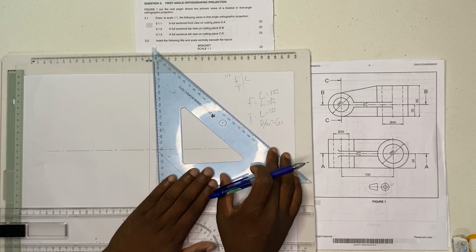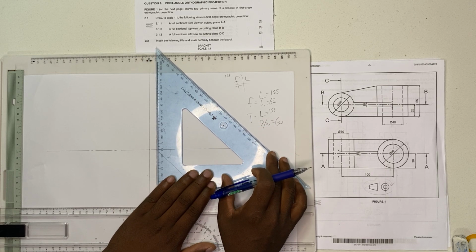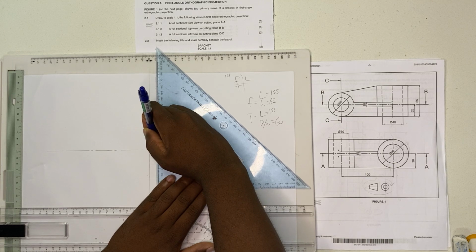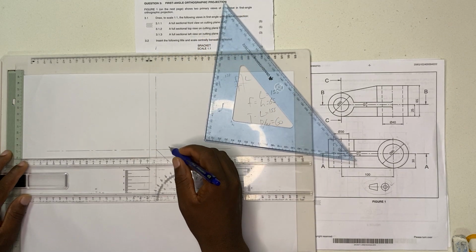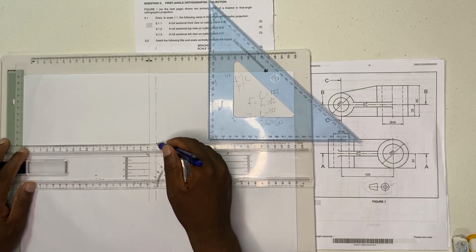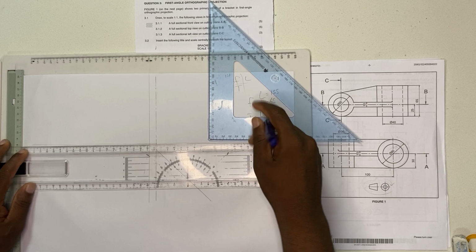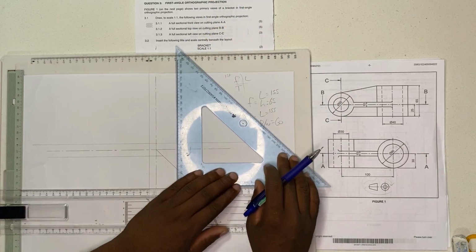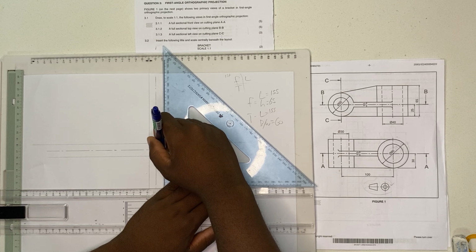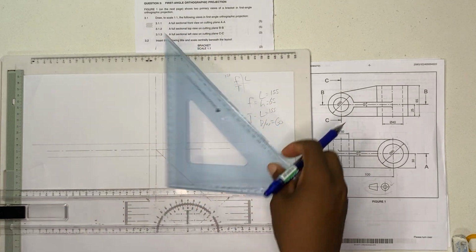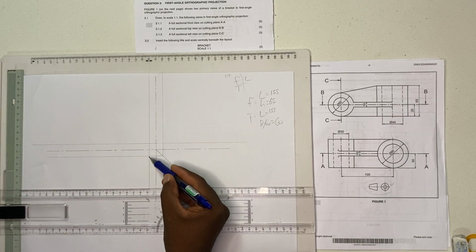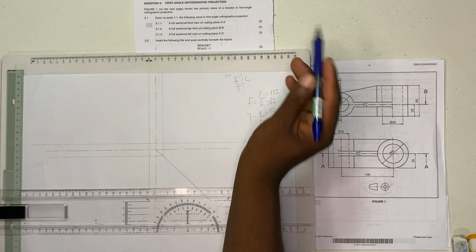Coming over again over here, the line going up. So my front view must start here going this side, the top view has to start at this point coming this side, and the left view starts there going there.